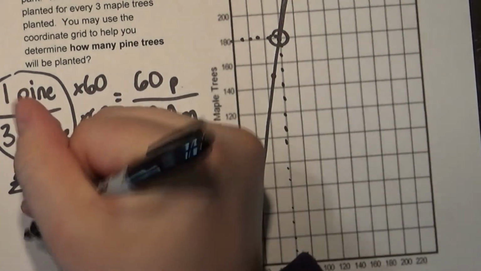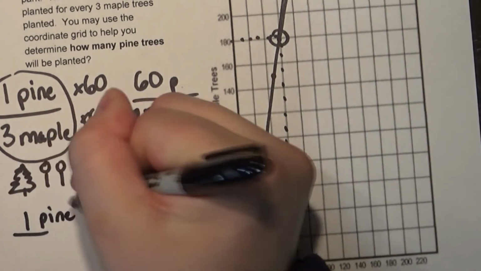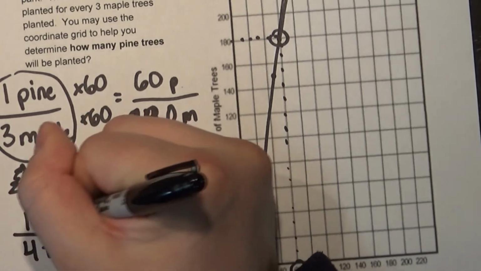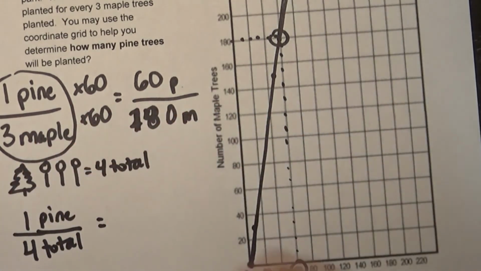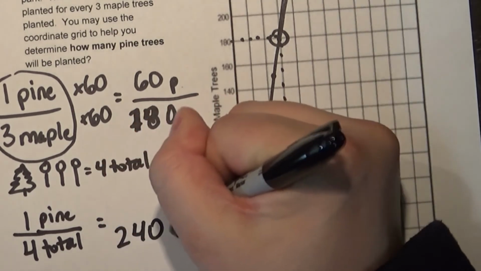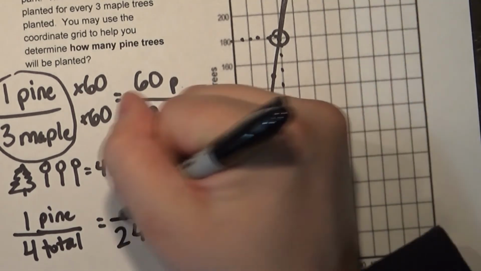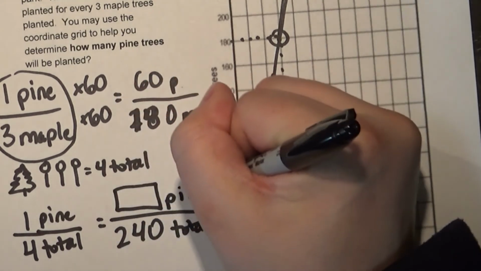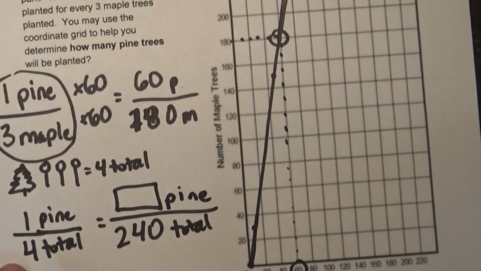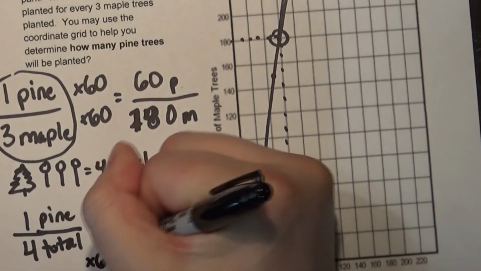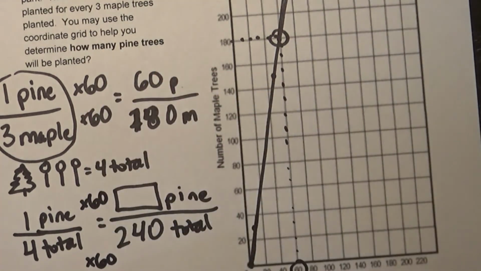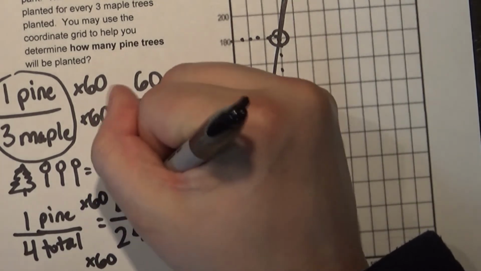So if I just simply turn this into a ratio, 1 pine to 4 total trees, I know I want to create an equivalent ratio where I have 240 total trees. And then I have an undisclosed amount of pine trees, right? So think, what am I doing to 4 to get to 240? And you may know that 4 times 6 equals 24, so 4 times 60 equals 240. So if I multiply this by 60 on the bottom, I have to multiply it by 60 on the top, and 1 times 60, you guessed it, is 60.